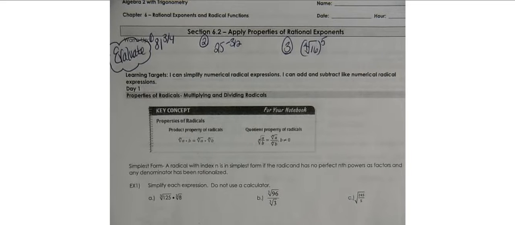that have rational exponents. So I want you to take 81 and raise it to the 3/4 power, then 25, raise it to the -3/2 power. Then I want you to take the 4th root of 16 and then raise it to the 5th power. For each of these expressions, when you simplify them, I do not want you to use a calculator.